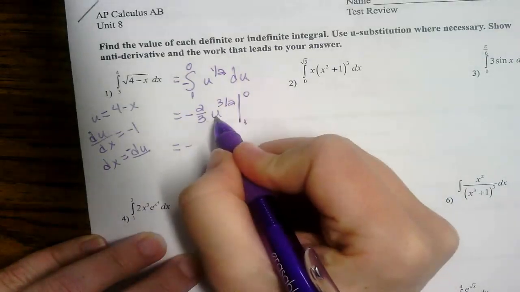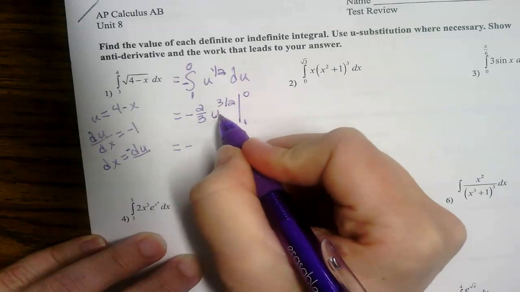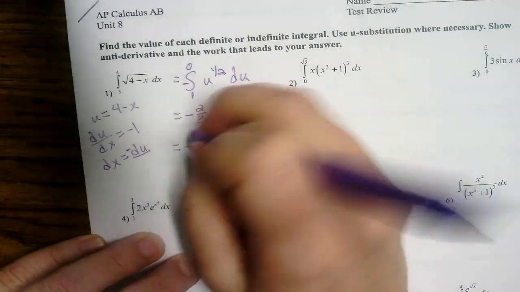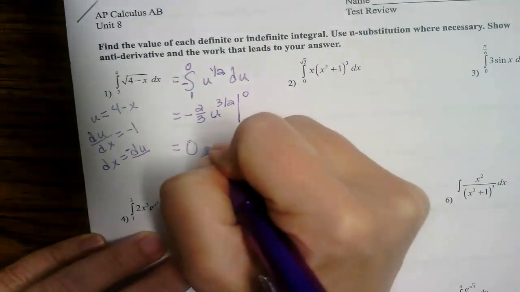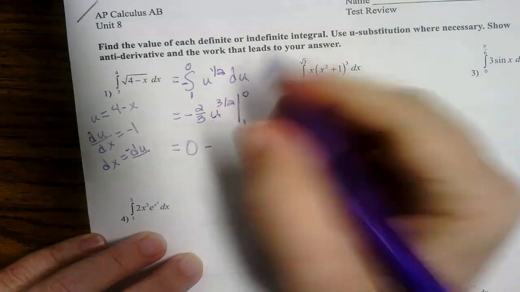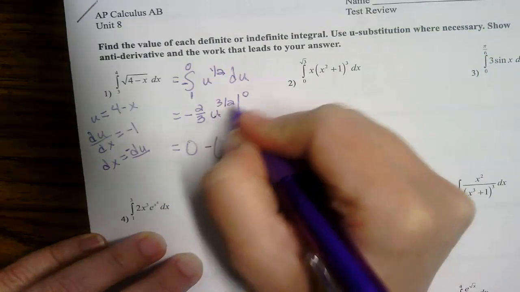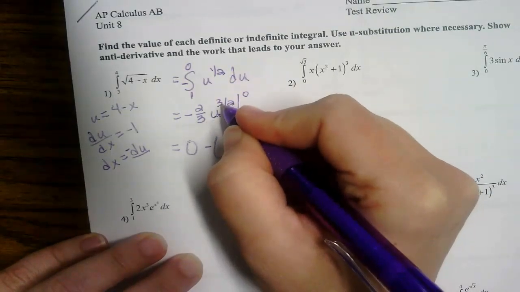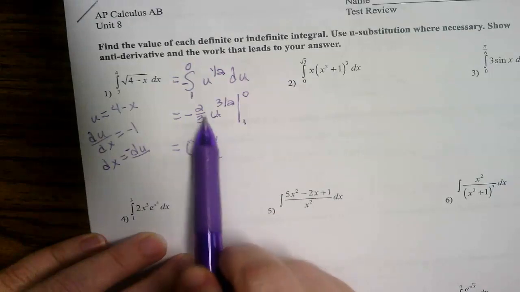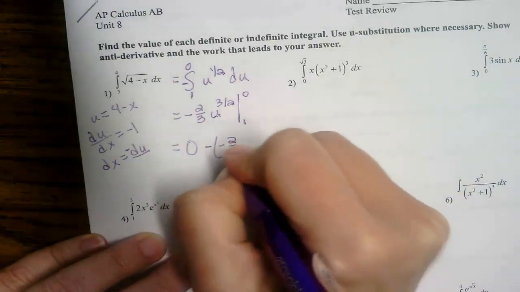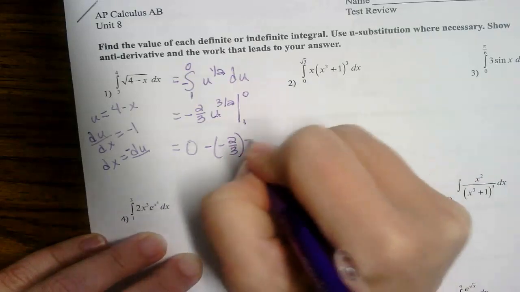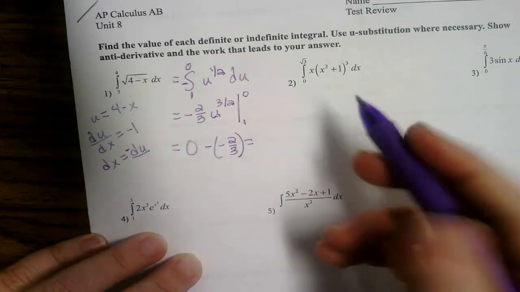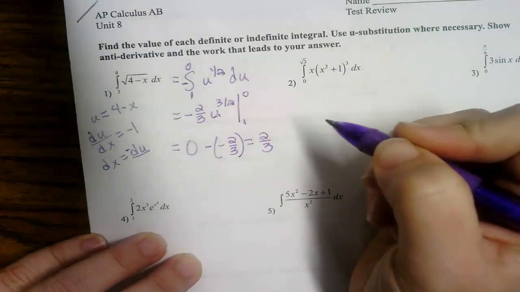So if I plug in 0 here, 0 raised to the 3/2 power is still 0, and 0 times that is still 0. So I'm not going to put negative 0. I'm just going to put 0 minus. Okay, now I'm going to plug in the 1 here. So when I plug in 1, this means take the square root of 1, which is still 1. 1 cubed is still 1. And then 1 times this negative 2/3 is negative 2/3. All right. So then 0 minus a negative 2/3 should just be positive 2/3.